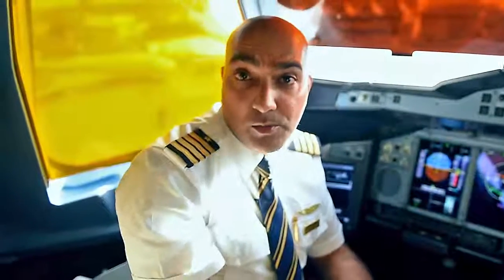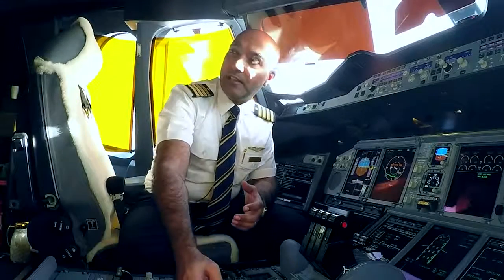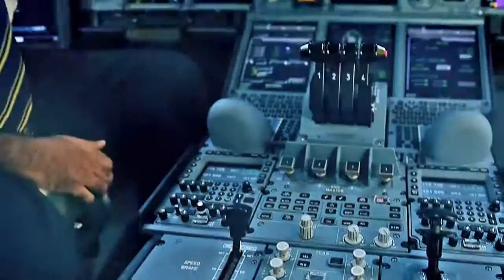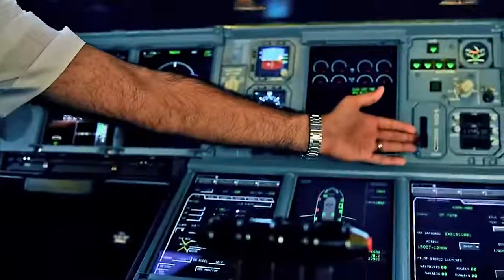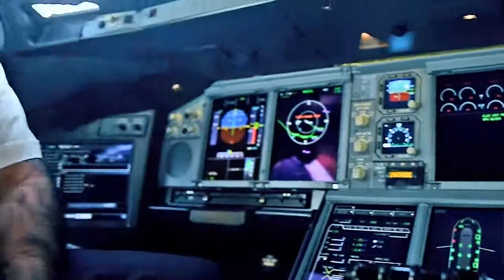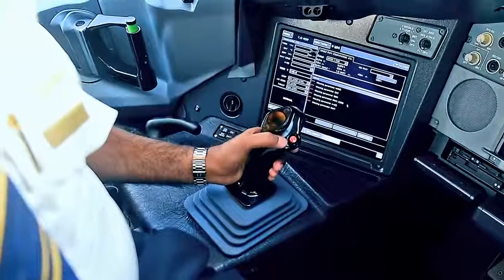When we arrive into Heathrow or the destination we would like to go, we start slowing the speed. So we start extending the flaps all the way down. And at good speeds, just before landing, we put the gear down, and then comes that red button you saw earlier on.